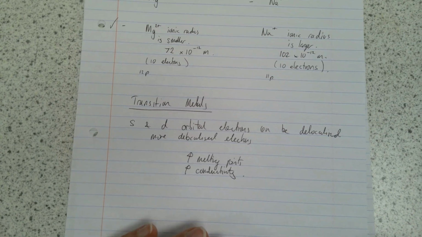And that's because you've got greater electrostatic attraction for all the reasons we've just talked about. Typically high density as well. Again, transition metals have bigger nuclei, and they're quite dense compared to the alkali metals.